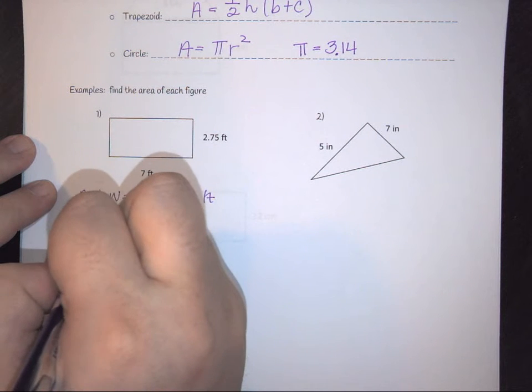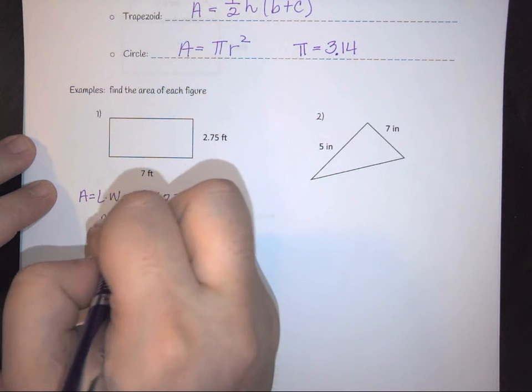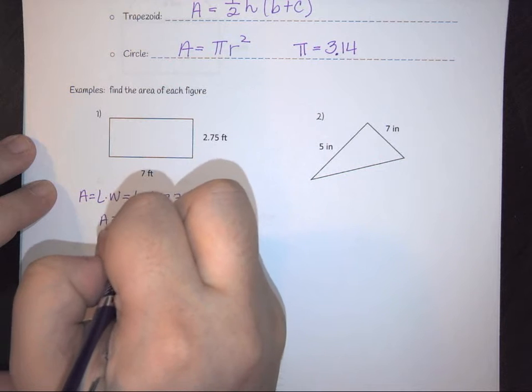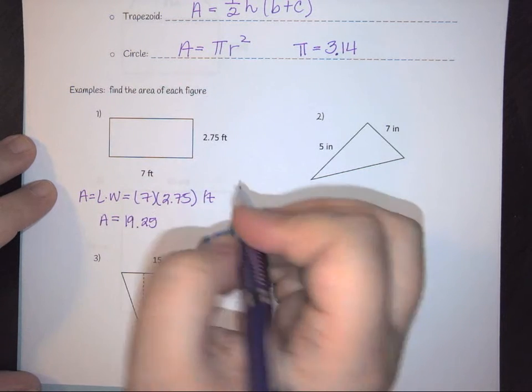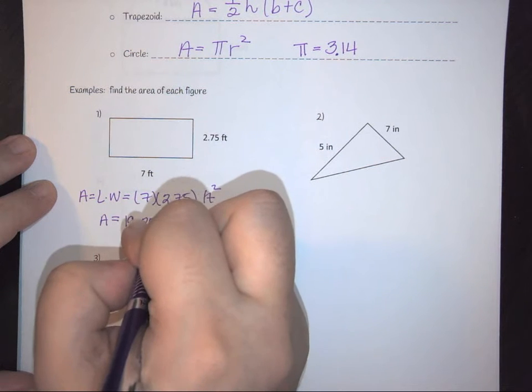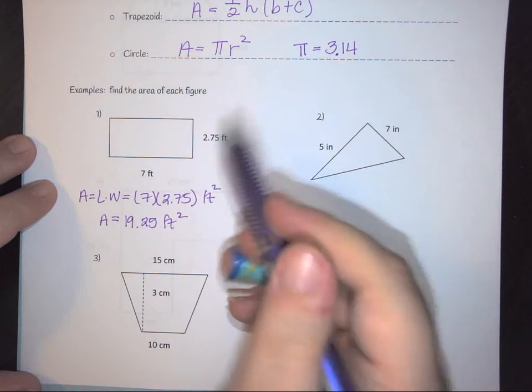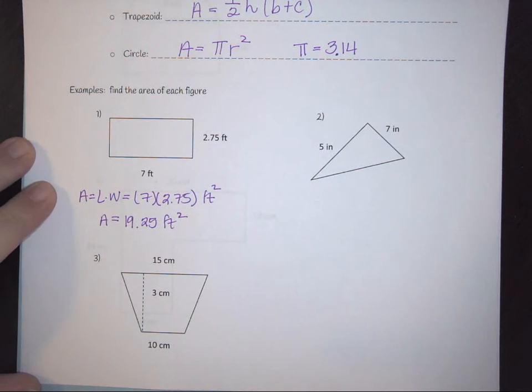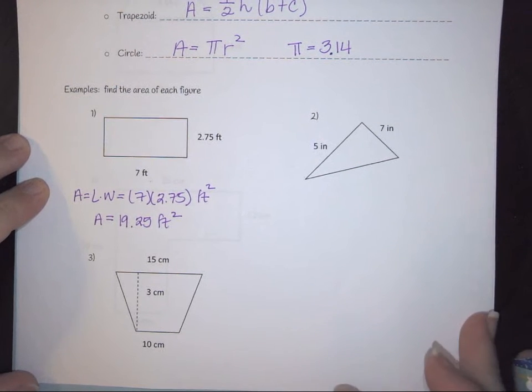Therefore, the area of my rectangle here is going to be 19.25, and because this is feet, we would end up doing feet squared. Since both of them are feet, feet times feet means we have 2 of them.